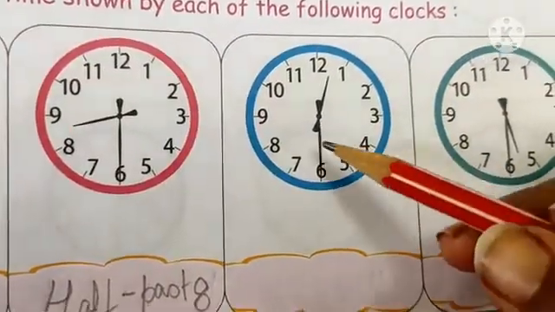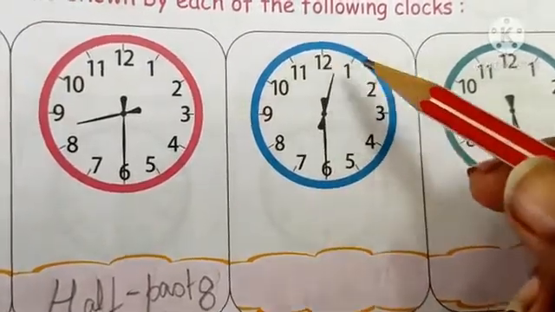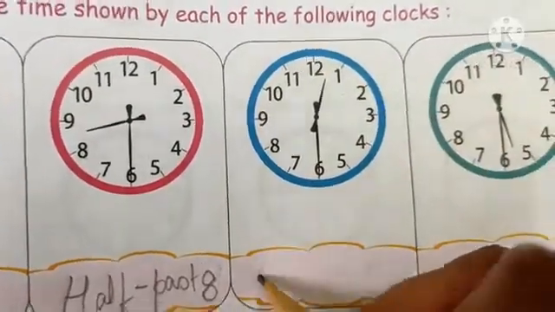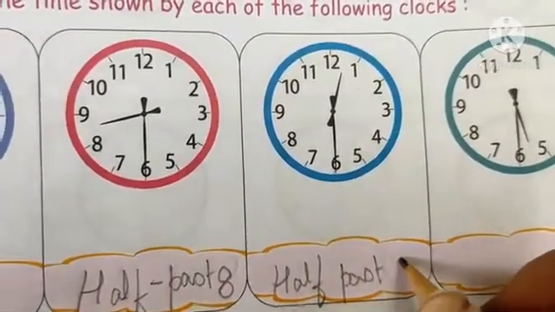The minute hand is pointing to 6 and the hour hand is between 12 and 1. So it is half past 12.